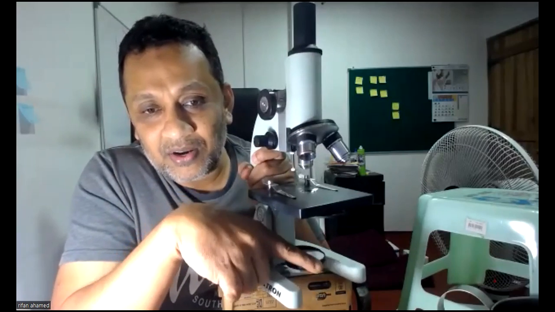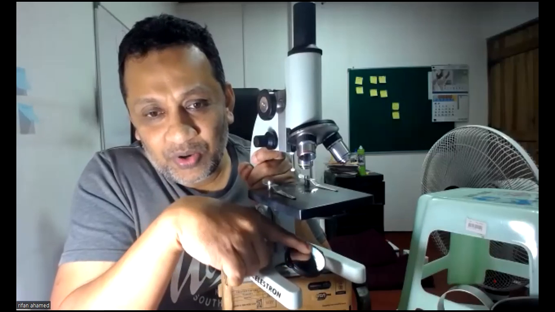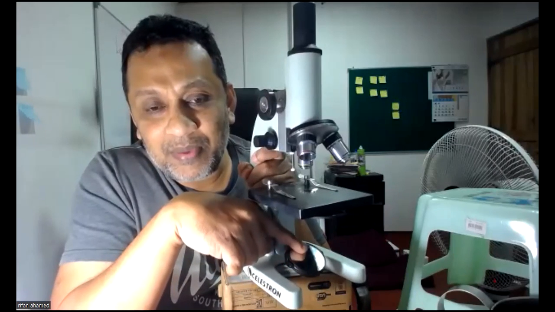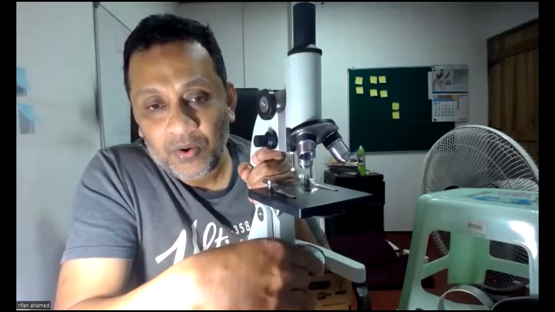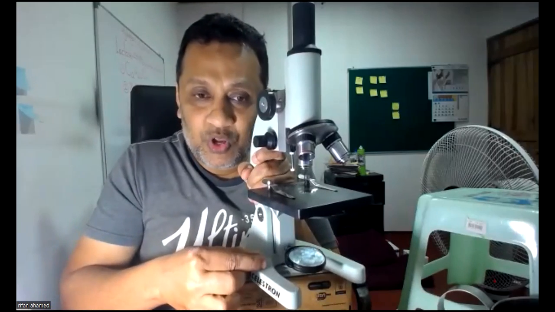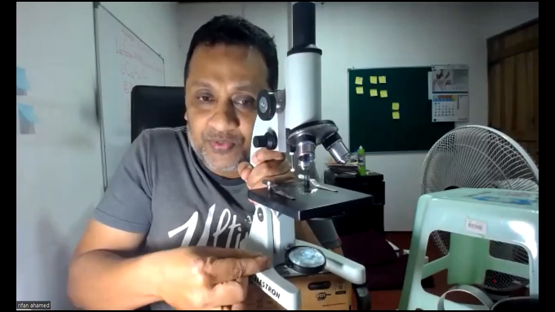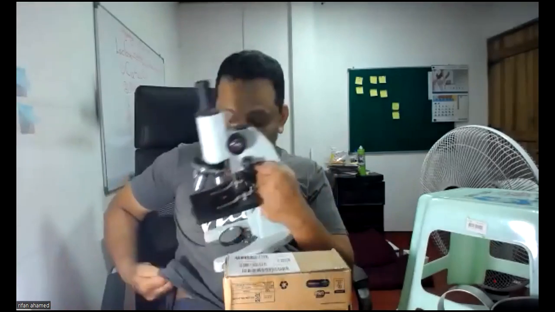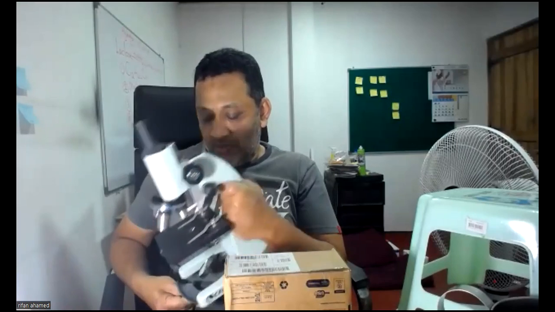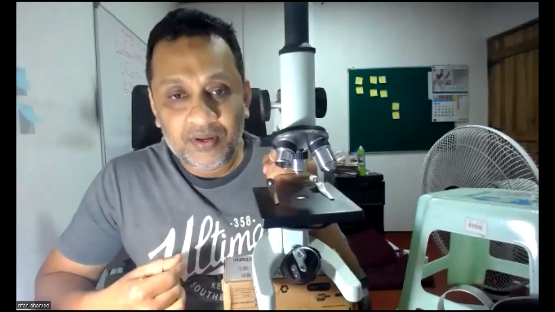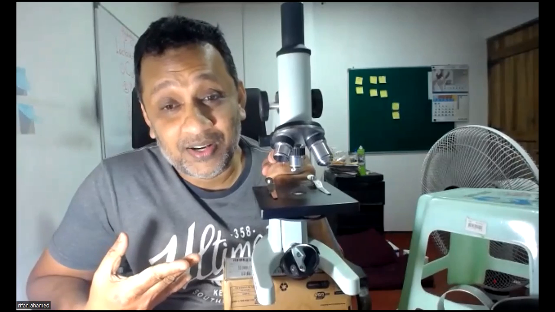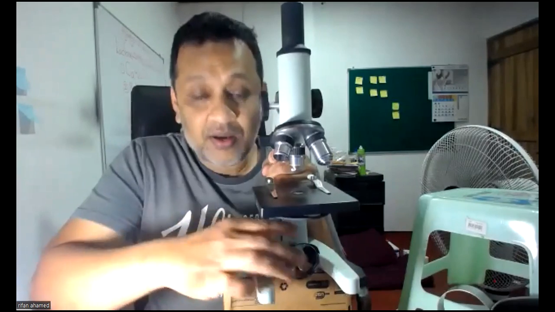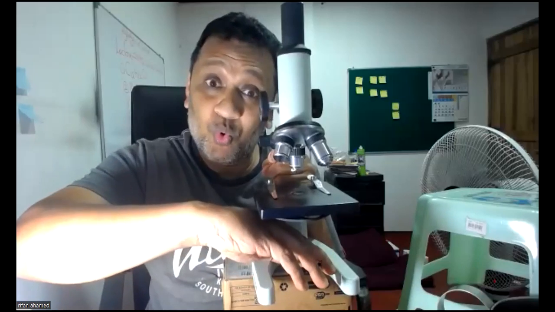But now there are more ones coming. Nowadays, there's no mirror here. There will be a light source, the bulb wire coming. Here there will be a knob. You can increase and decrease the brightness of the bulb. Understood? Yes, sir. That kind of facilities are there now. But remember, in schools, the microscopes available will be worse than this. Still using that old one.